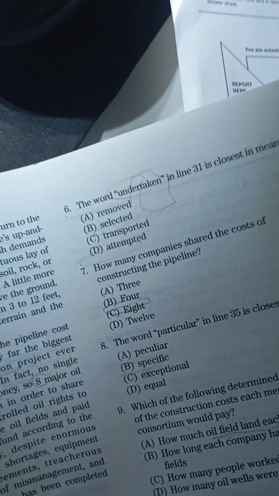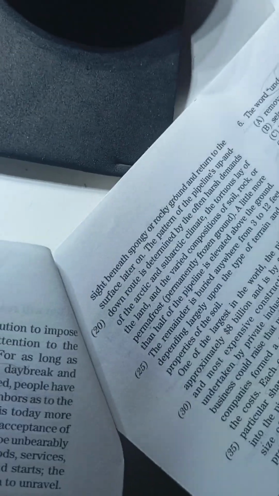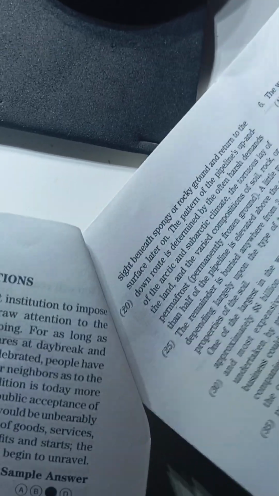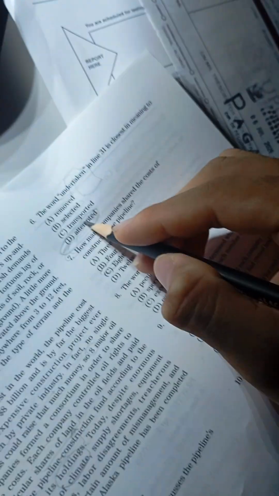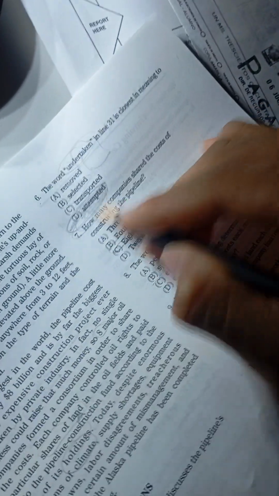Undertaken. Actually, that makes a lot of sense, but I got it wrong because I didn't know what it was. What's the D? Attempt. Yeah. That was the one that I actually tried to say was that one, but I didn't know why, and I didn't trust myself. I don't trust myself enough.